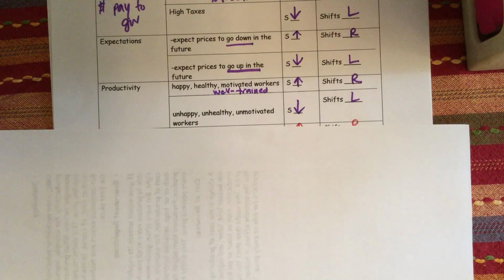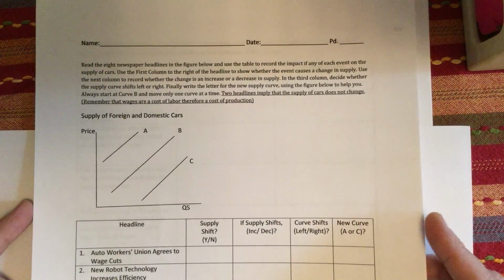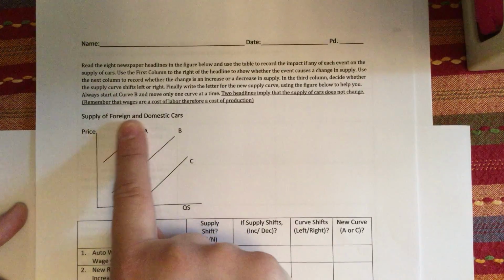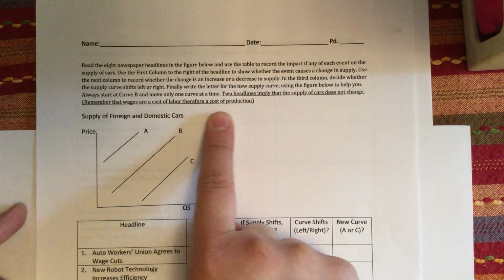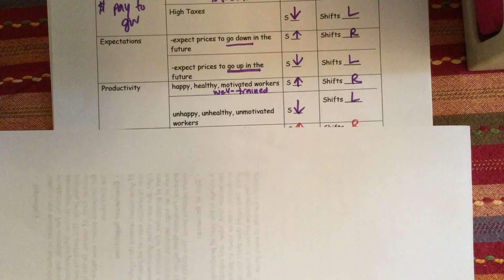So I left off by saying that when it comes to productivity, do not assume that if workers' wages increase, they're going to be happier about that and will produce more efficiently. An increase in wages is a cost of production. In the two assignments that I gave you, I put as a hint to remember that wages are a cost of labor, therefore a cost of production. I'll explain that when we go through the last part of this handout.